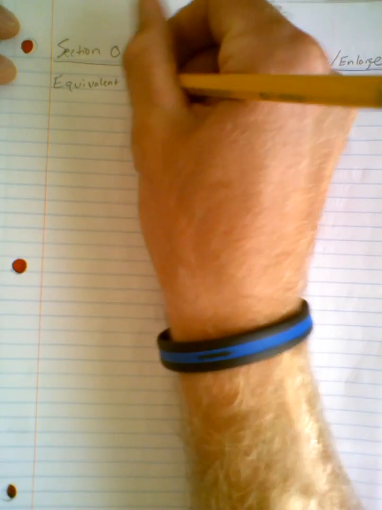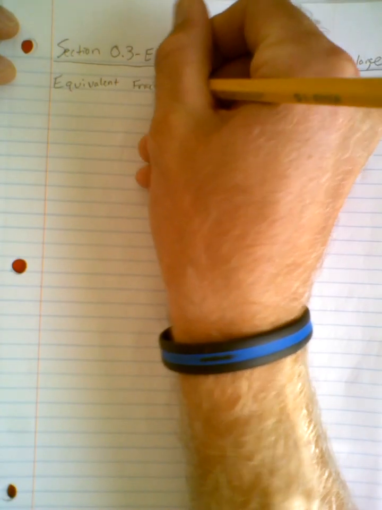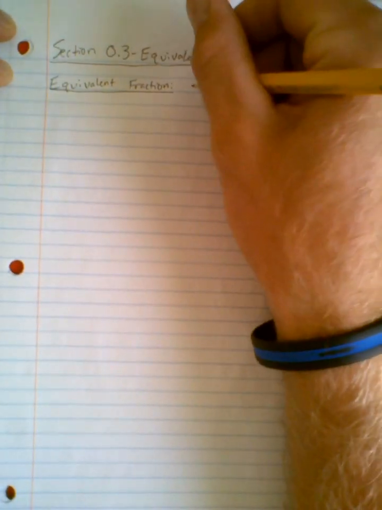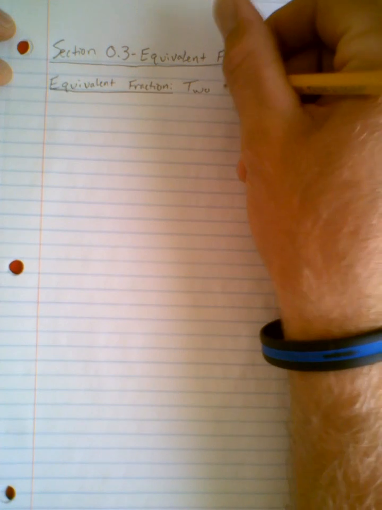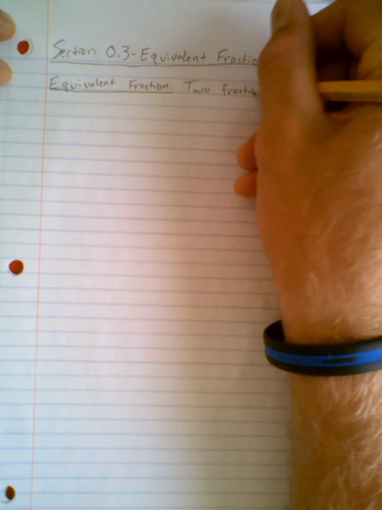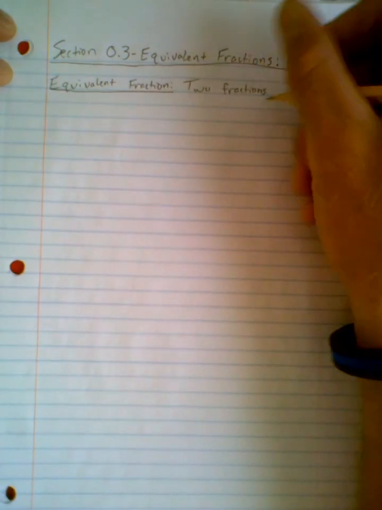An equivalent fraction are two fractions with the same value. That's an equivalent fraction. Two fractions with the same value.